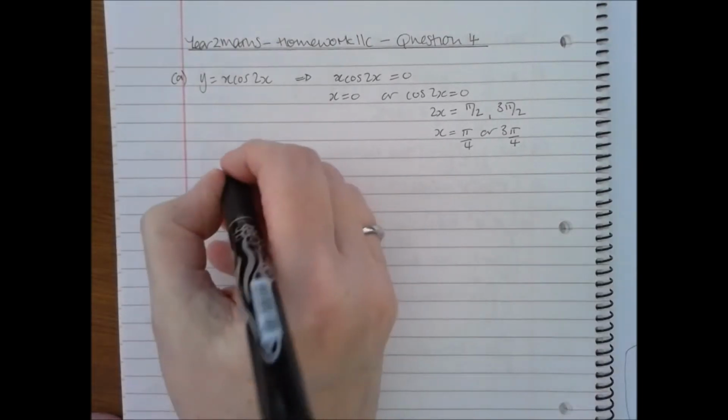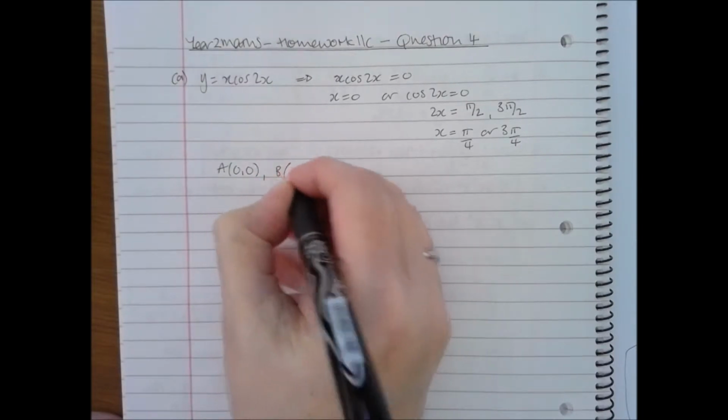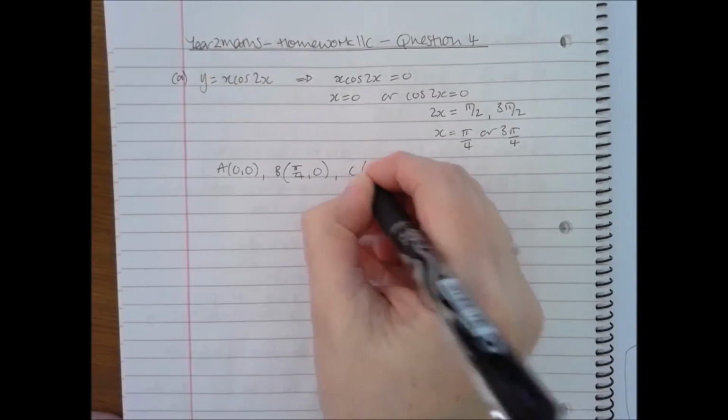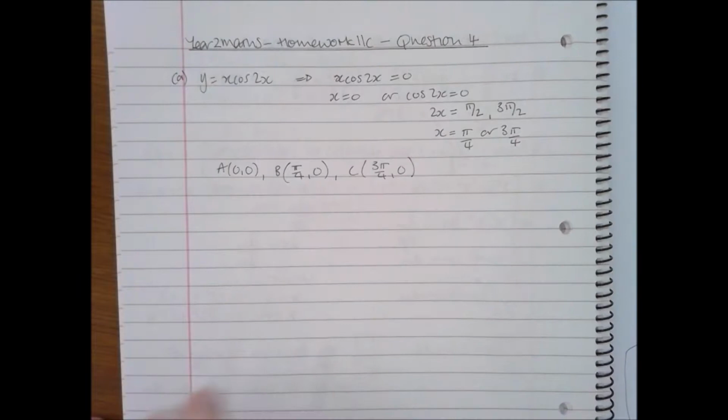So in terms of coordinates, A would be 0, 0, B would be pi by 4, 0, and C finally would be 3 pi by 4, 0. So there's your three coordinates.